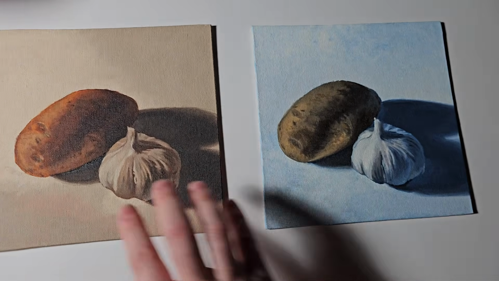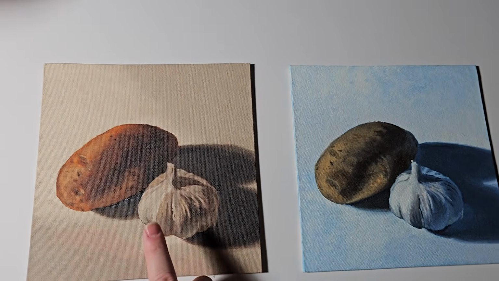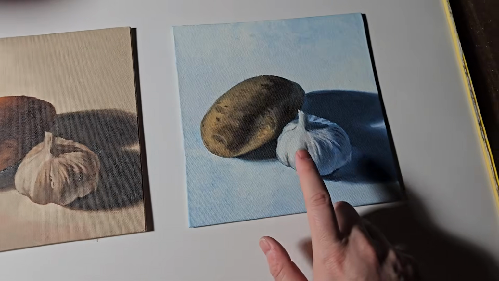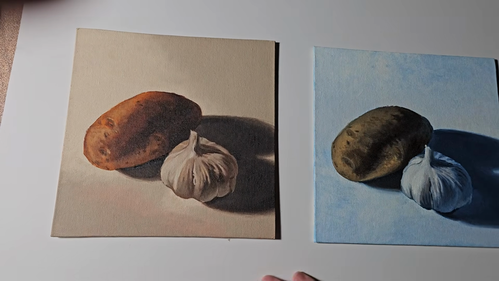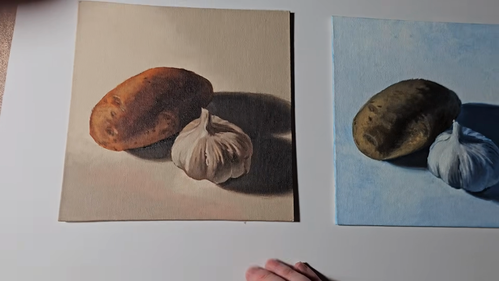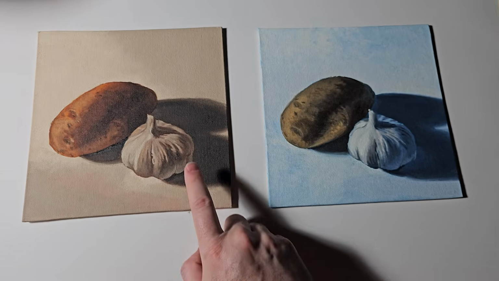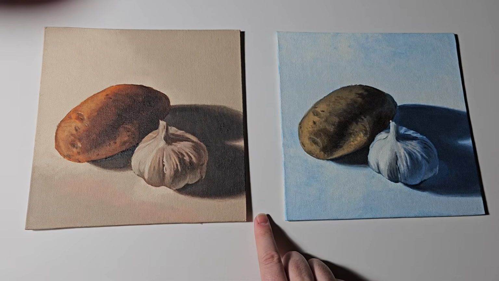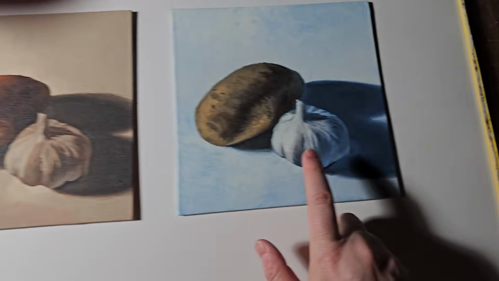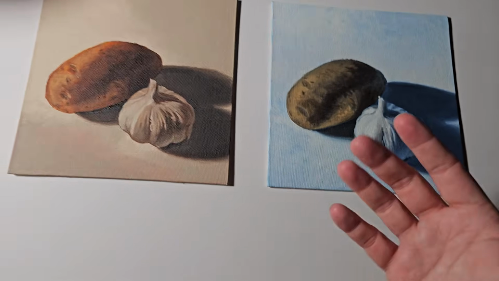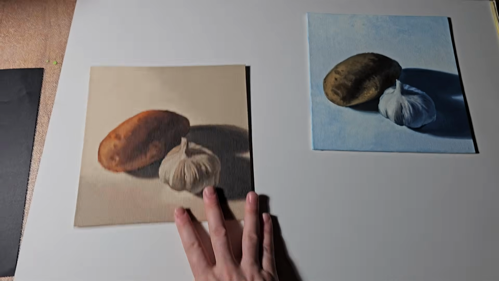Same subject, a garlic bulb and a potato, but once under a warm light source and once under a cool one. And in both cases, I used only one light, no fill light or backlight or ambient light. So look at the shadow areas in both paintings. I just painted what I observed. And there's no opposite temperature in the shadows. There's no cool here and there's no warm here because there's no second light source to create it.